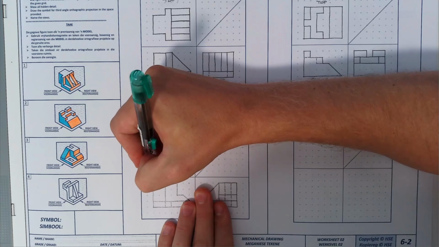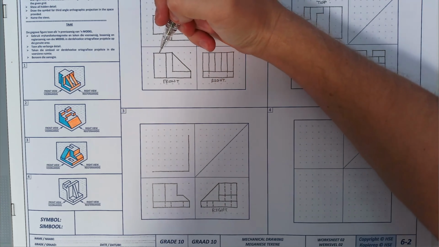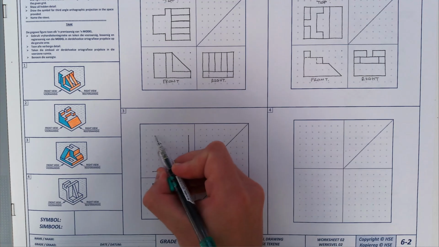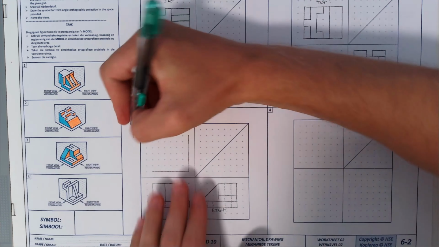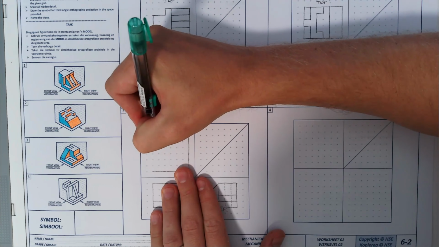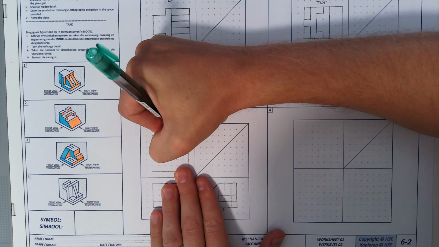6, 6. Then we can go all the way to the back. There's one continuous line. There we go.